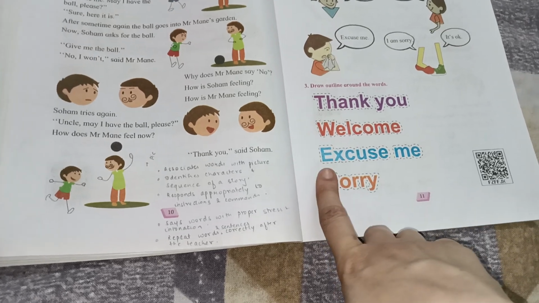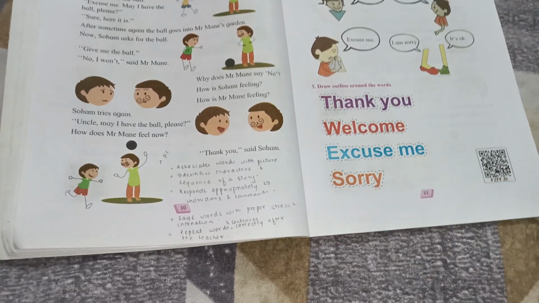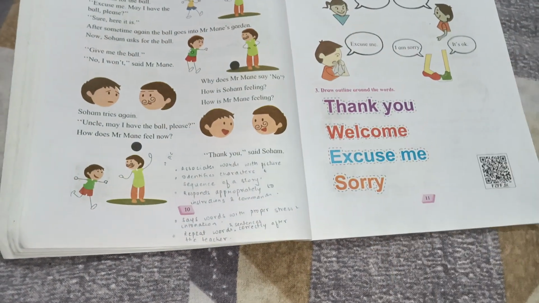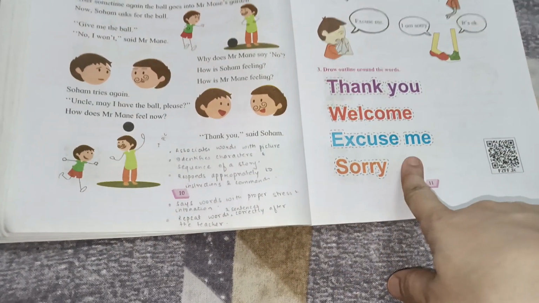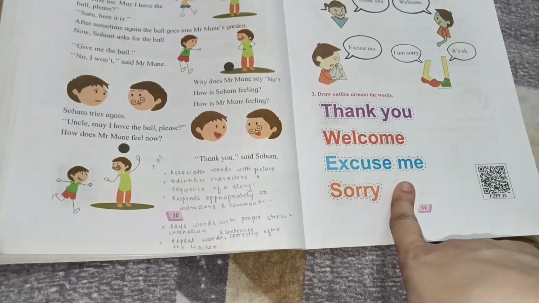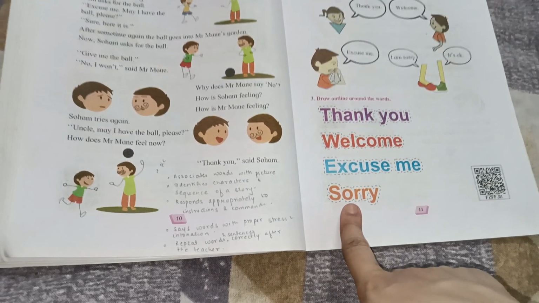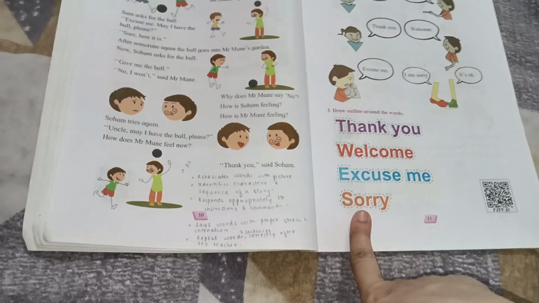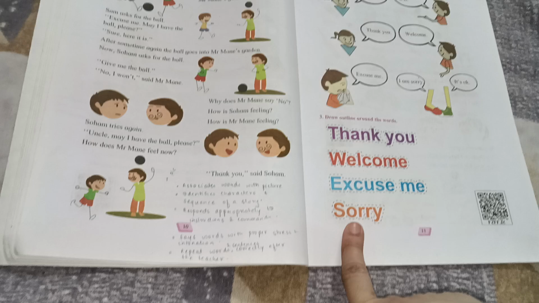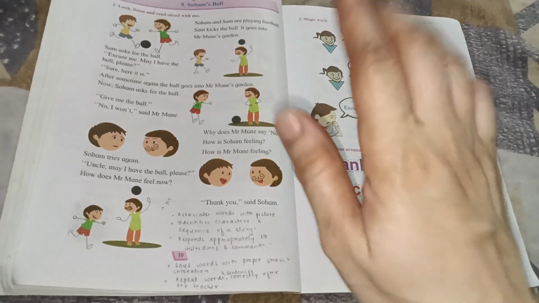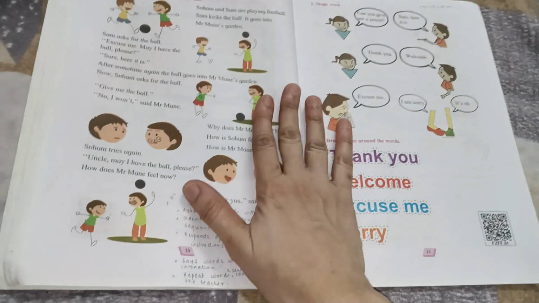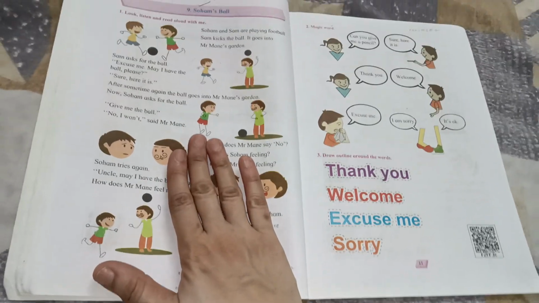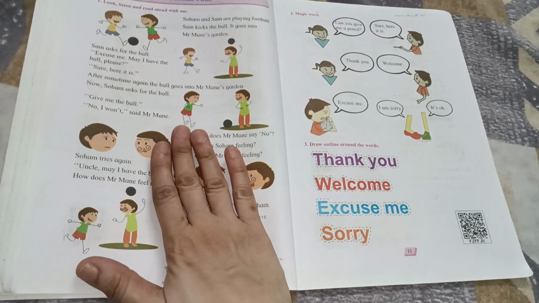Right? Welcome. Again, when somebody says thank you to you, what your reaction should be? Welcome. Excuse me, when you want to ask something to somebody or when you have to grab attention of somebody, which word do we use? Excuse me, right? Sorry, if I have made a mistake, I should say I am sorry. You should always accept your mistakes, right? So this story is about if we are going to use magic words, then the other person will help us, right?